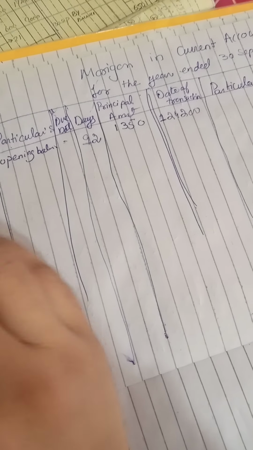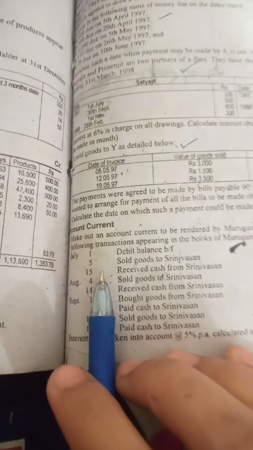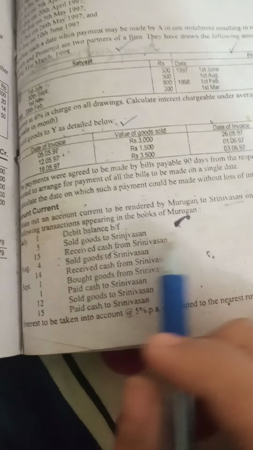Now move toward the second transaction. 5th July, sold goods to Saravinism, 900. I have to prepare a journal as well.